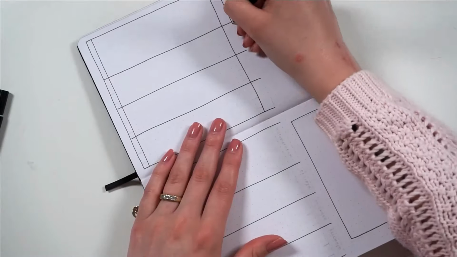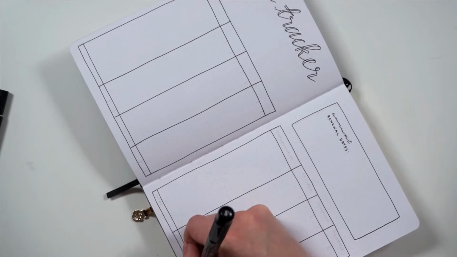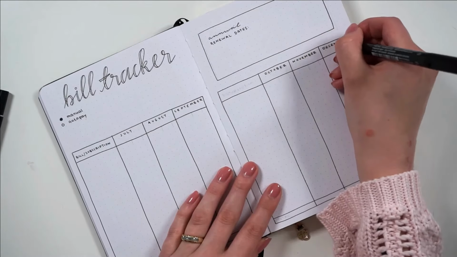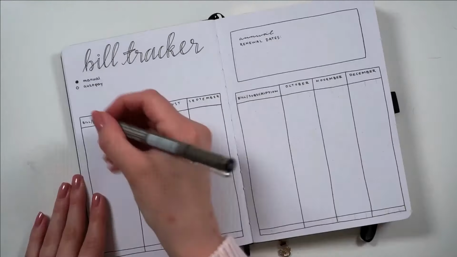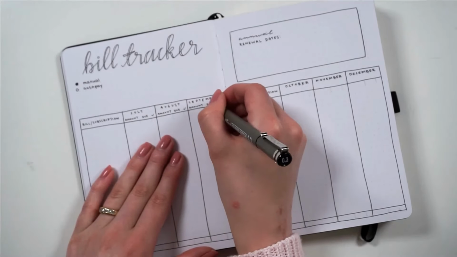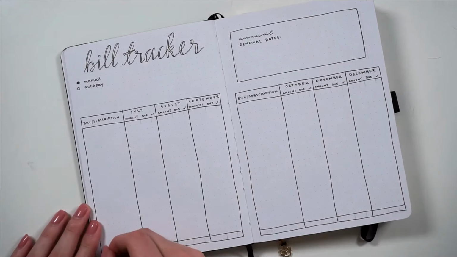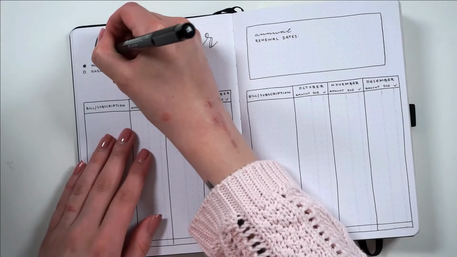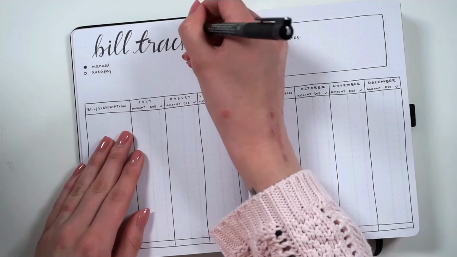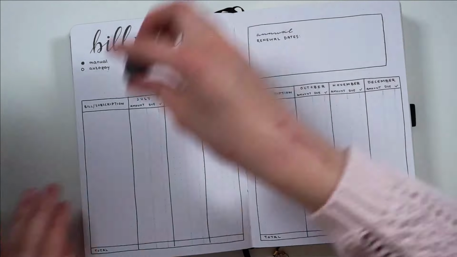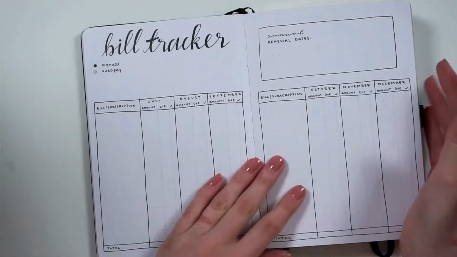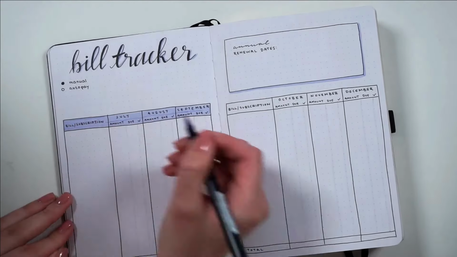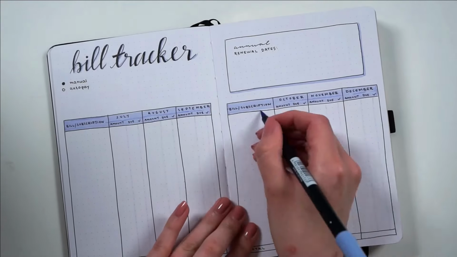I also have a little section at the very top where I keep all of my annual renewal dates so that they don't take you by surprise, because I hate it when all of a sudden there's just this big chunk of money missing and one of your annual subscriptions or recurring charges has just gone through and you weren't prepared for it. So I like this little space so I can keep an eye on that and know when any big transactions are gonna occur.